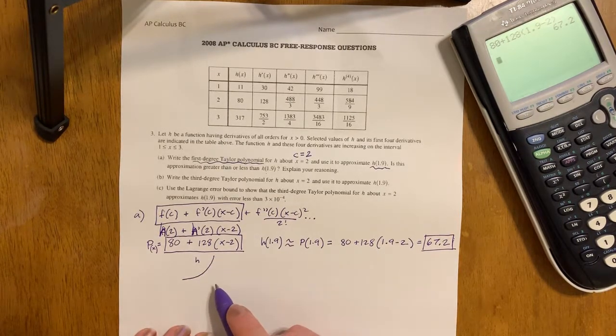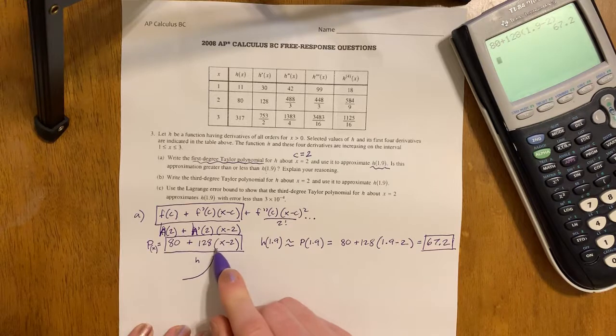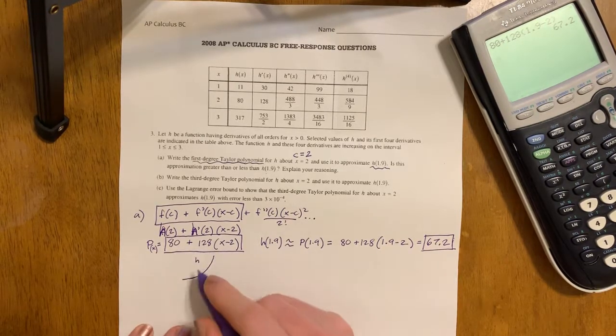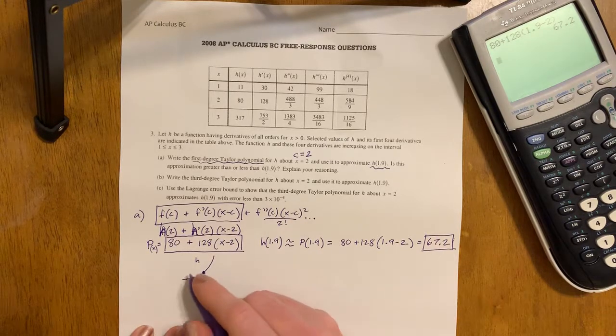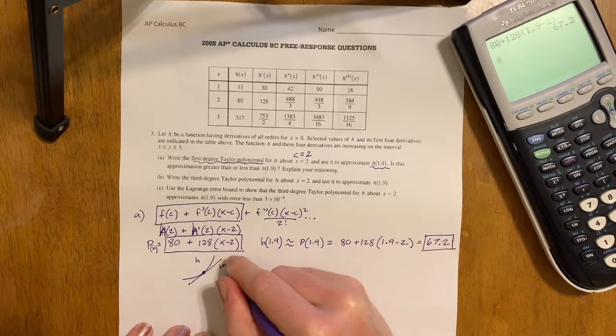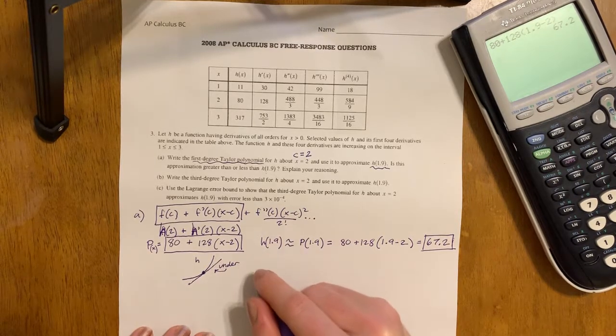So that's kind of what h looks like. And it wants to know, is our approximation more or less than that? So here's the trick to this. Look at your approximation. It's a linear function. It's a line. This would be the equation of a line. And if I were going to draw a line touching this graph, right? Because it has to touch at the center, which for us is 2. If I draw a line touching that graph, it's going to be under the graph. So this is an under approximation.